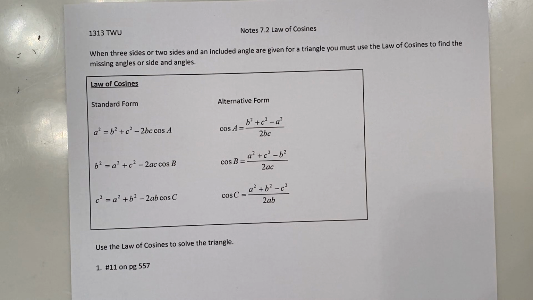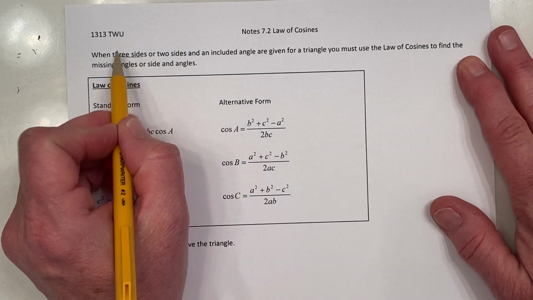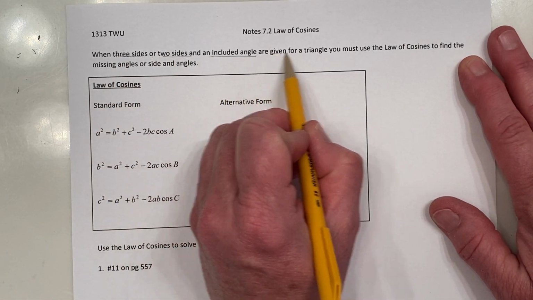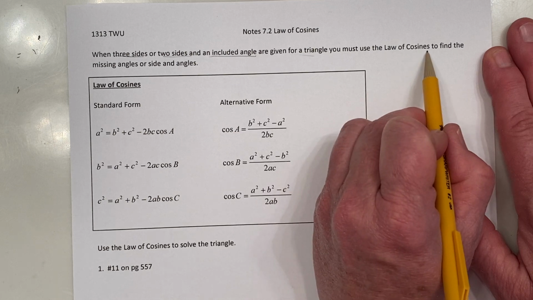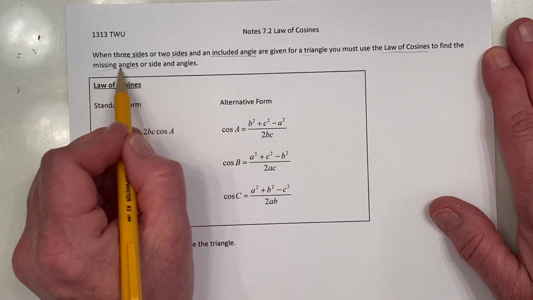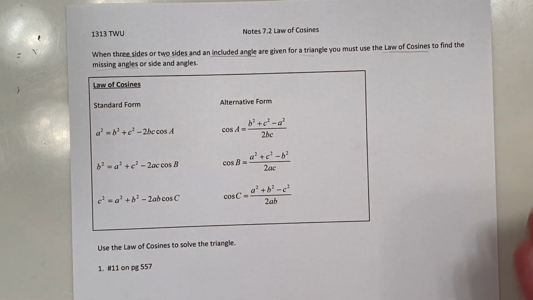The good news about law of cosines is there's no ambiguous case. There's no possibility of having a second triangle. The formulas are a little more cumbersome, but at least we don't have to check for a second triangle with the law of cosines. That's just law of sines. So when three sides or two sides and an included angle are given for a triangle, you have to use the law of cosines to find missing sides and angles.